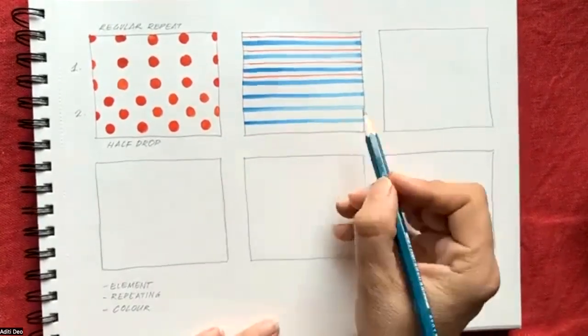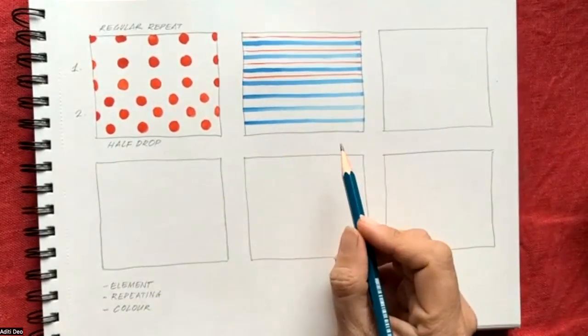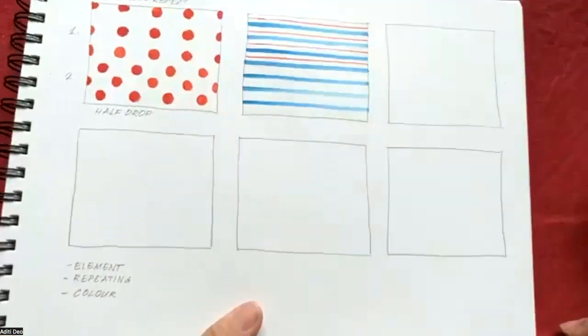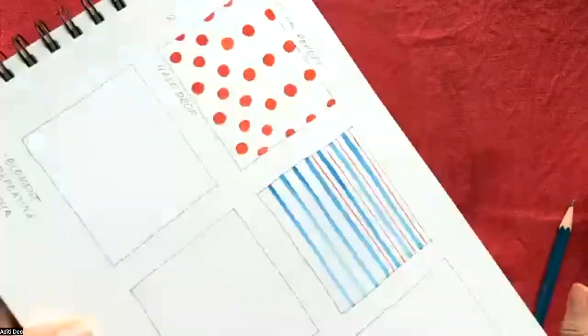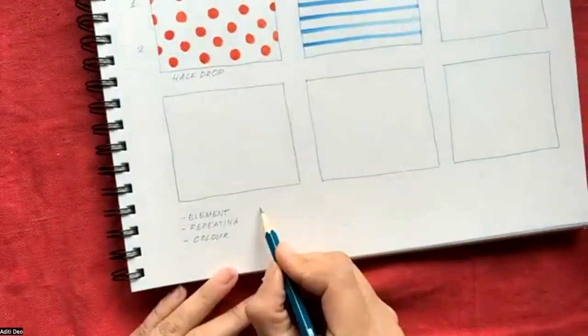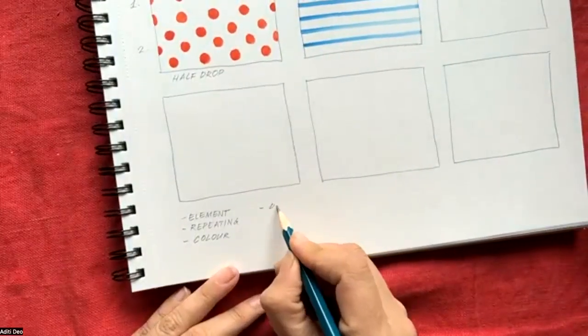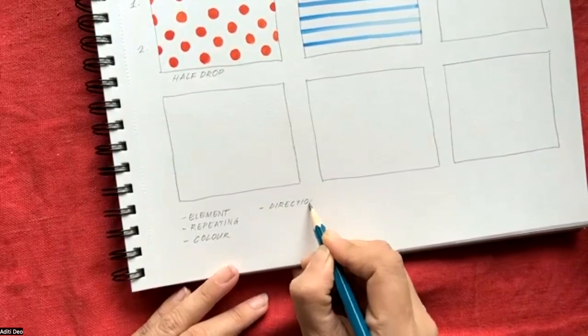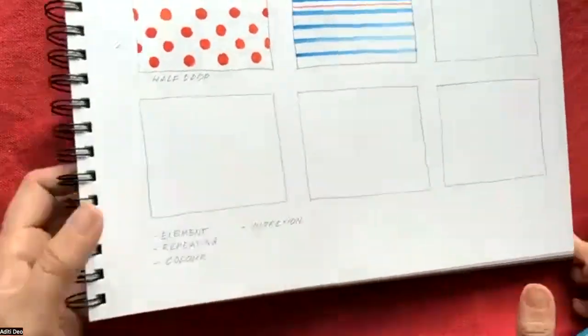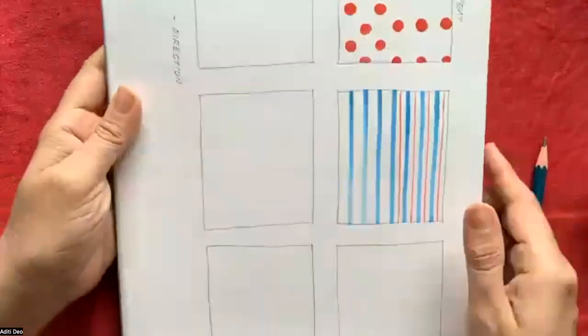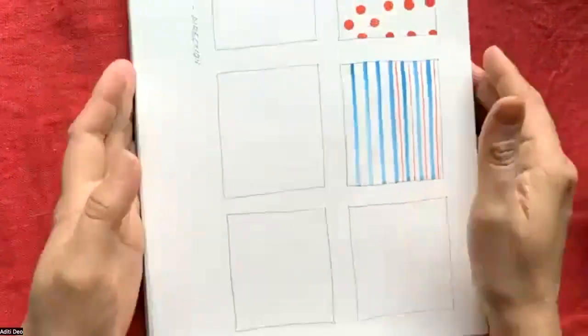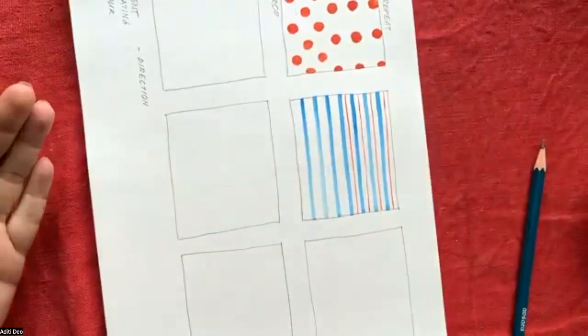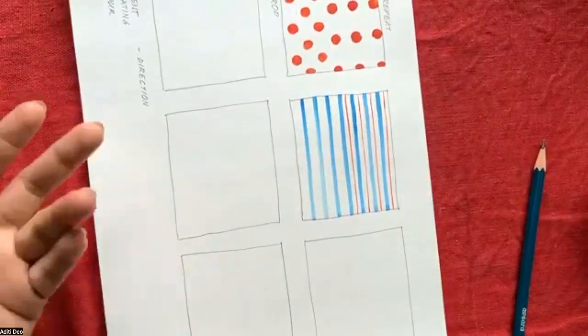Okay, so now this is again a regular repeat. And to this, if we turn the direction, here comes another factor. You have direction, and direction could be anything. It could be direction of line, and later on it will also be direction of motif. So in most of these cases, when you are developing a design, why not?